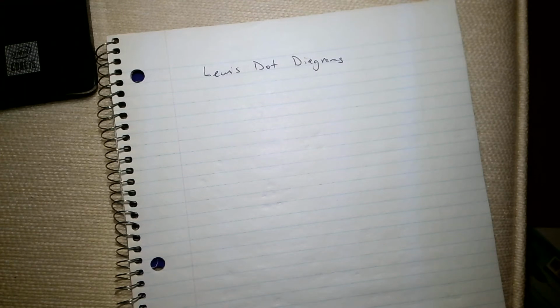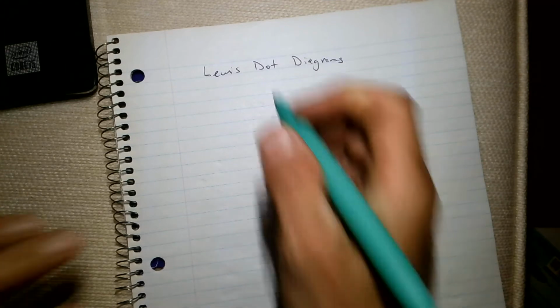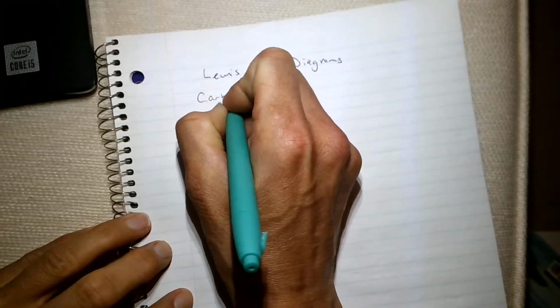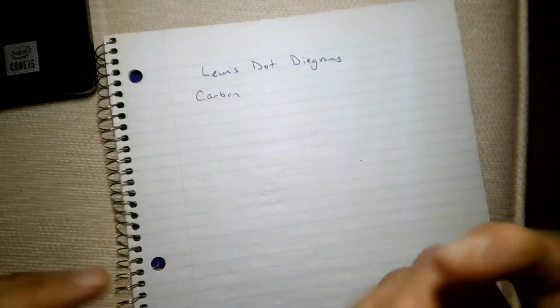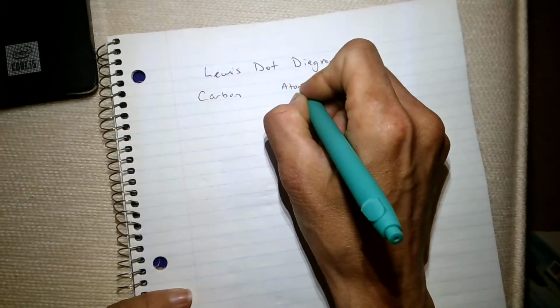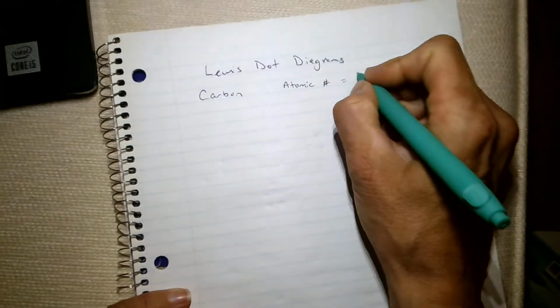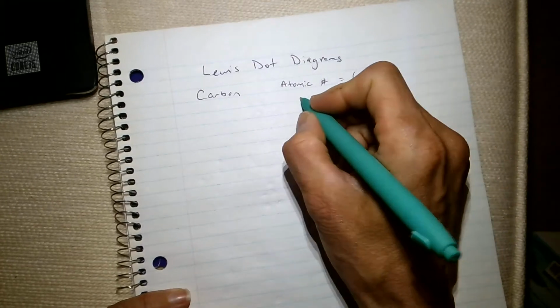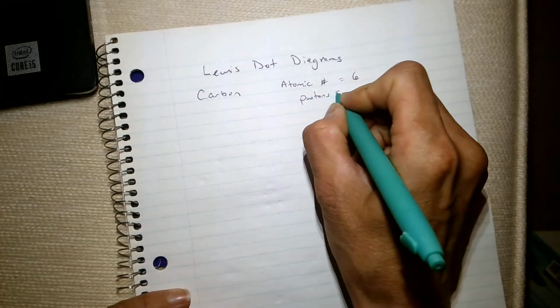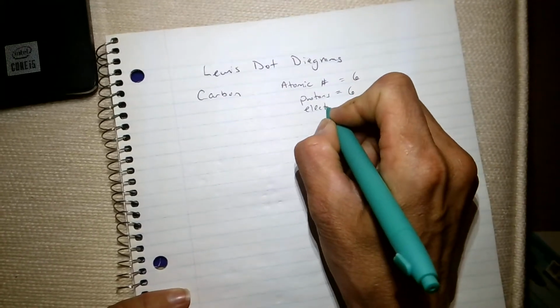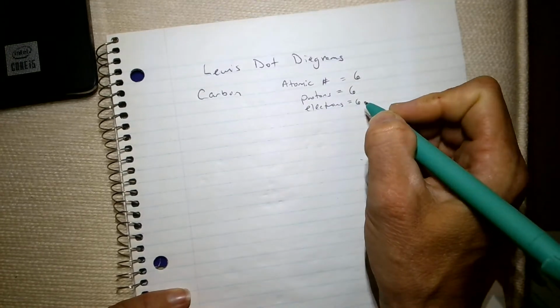So I'm going to pick an example. Let's do carbon. We're going to go over it all again. Carbon's atomic number is 6, so protons is 6 and electrons is 6.